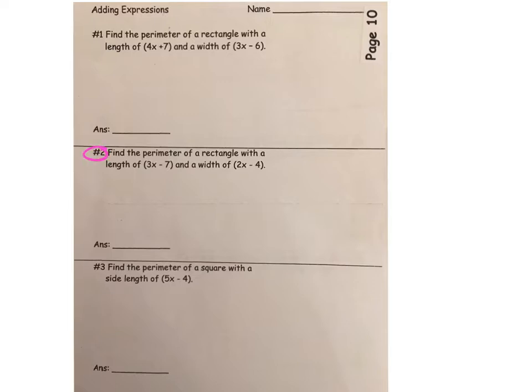It states, find the perimeter of a rectangle with a length of 3x minus 7 and a width of 2x minus 4. Let's start by drawing a rectangle and labeling the sides. Let's start with the length.